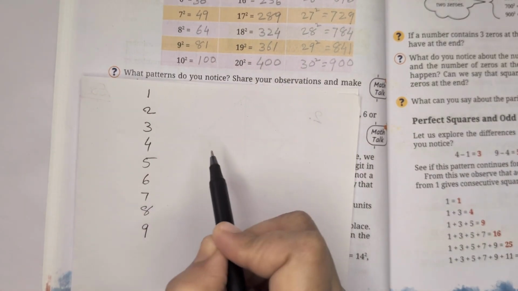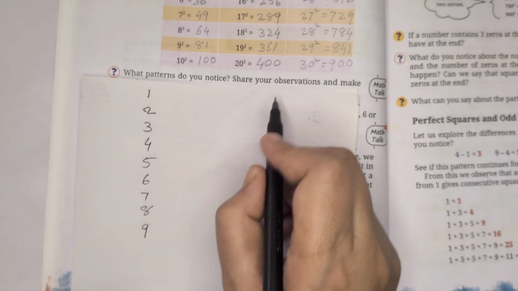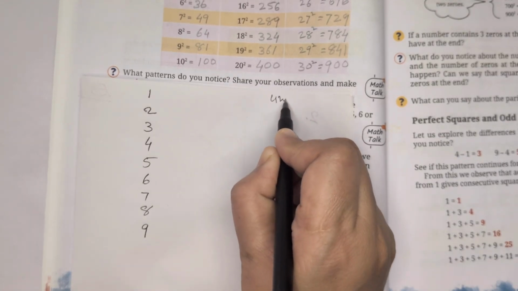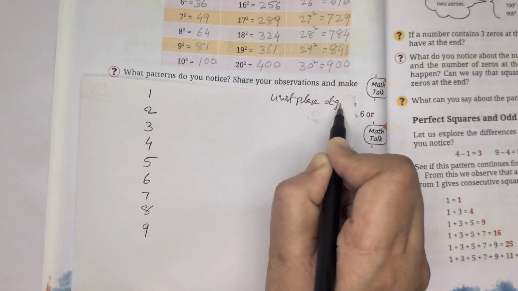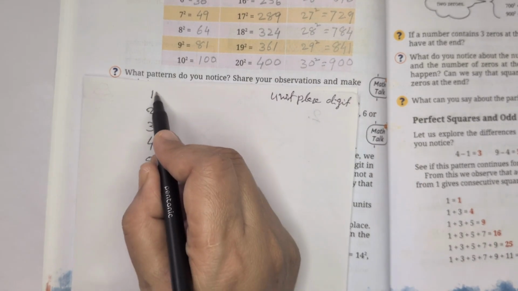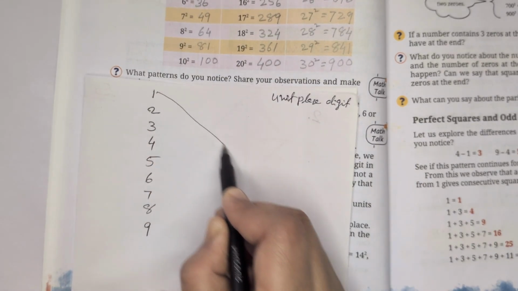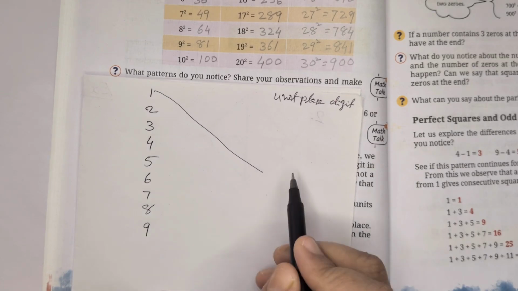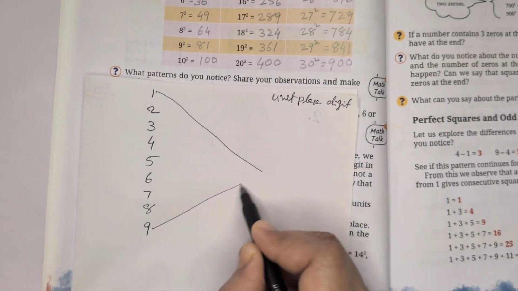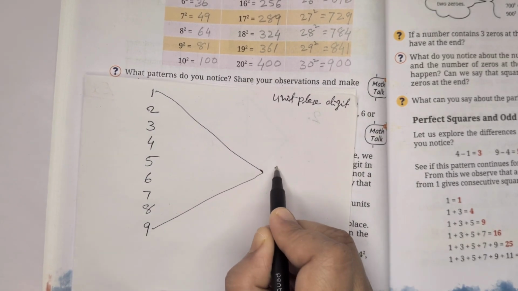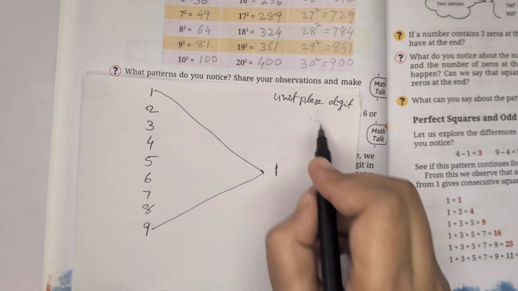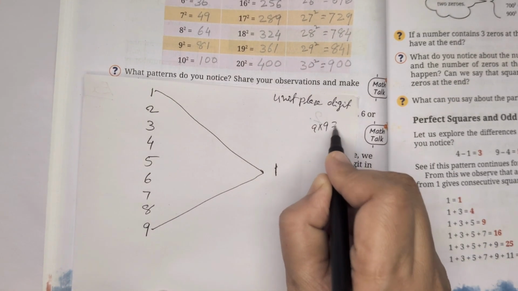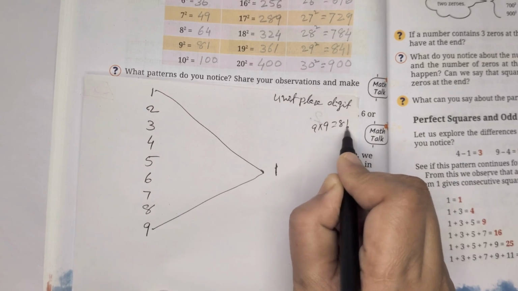Also here we can see a pattern in the unit place digit of a square number. 1 into 1 will come 1 itself. 9 into 9, 81. So both end with 1. But the unit place digit is 1.